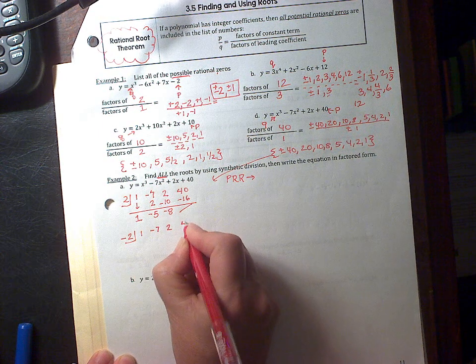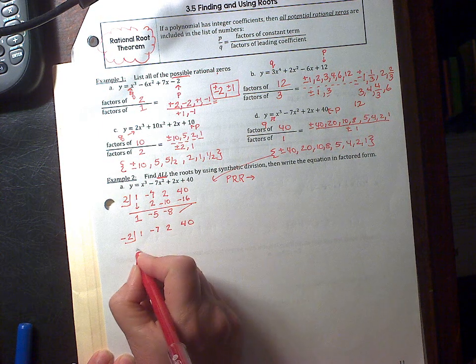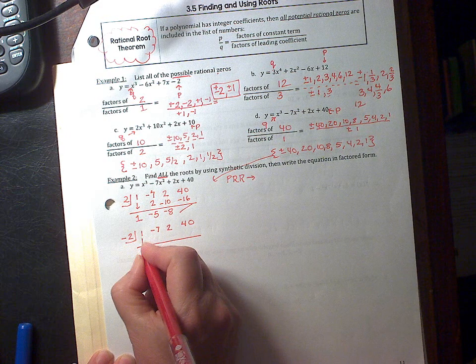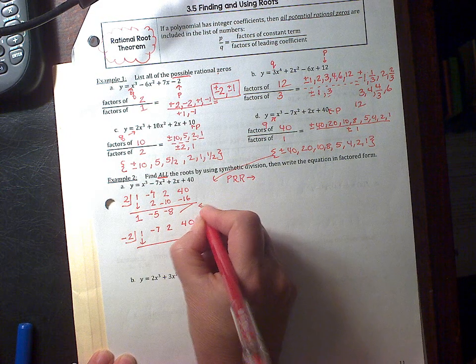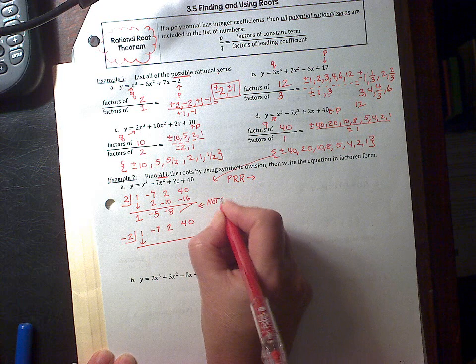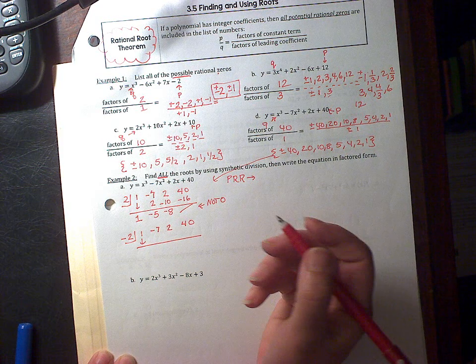When you have a long list, we're going to divide by every one of these until we get a 0 as the remainder. But this is not the 0 remainder. I didn't have to finish it off. I just can see that that's not 0.